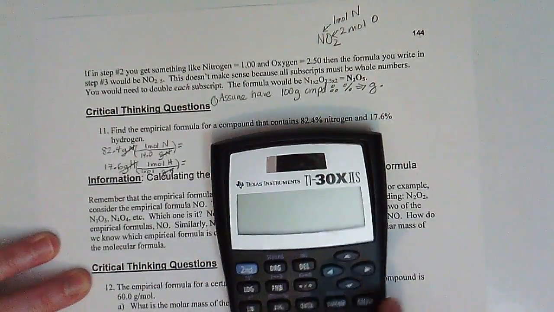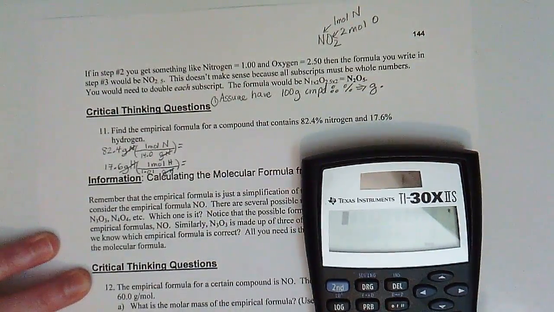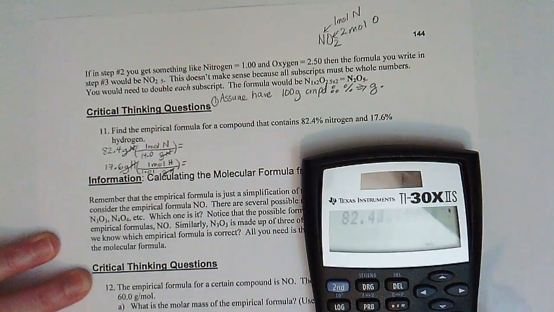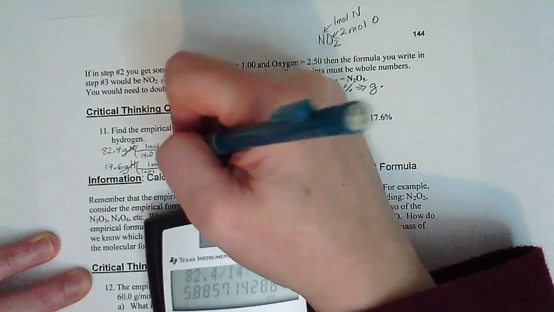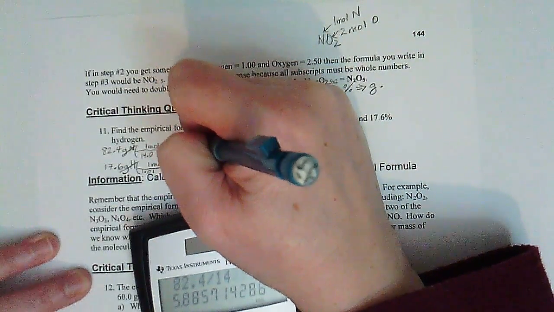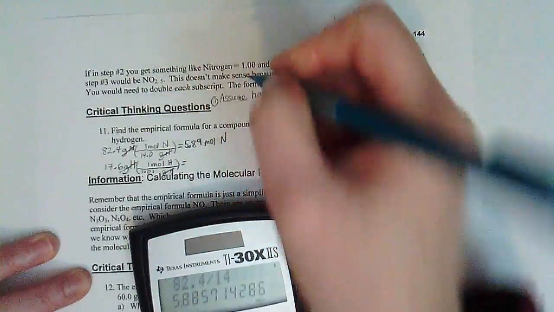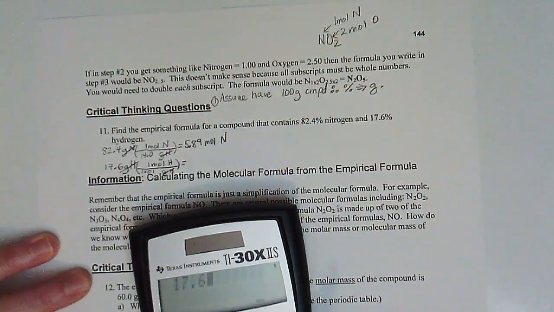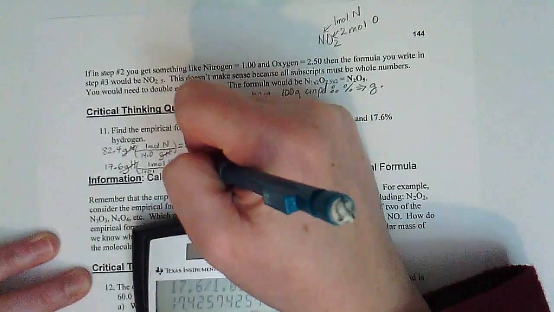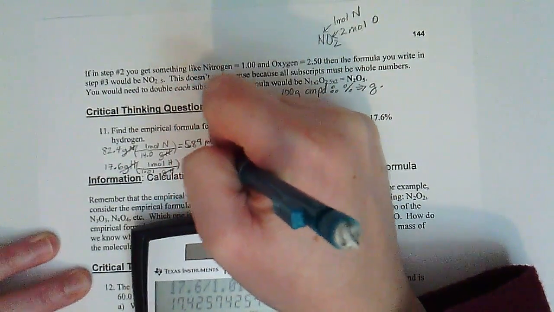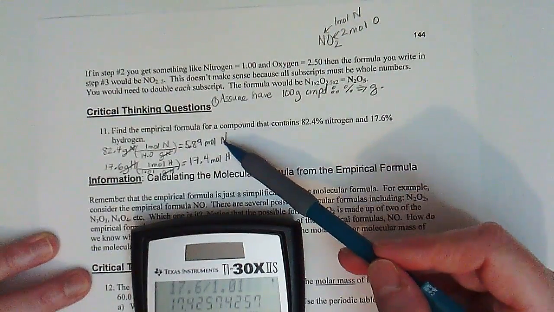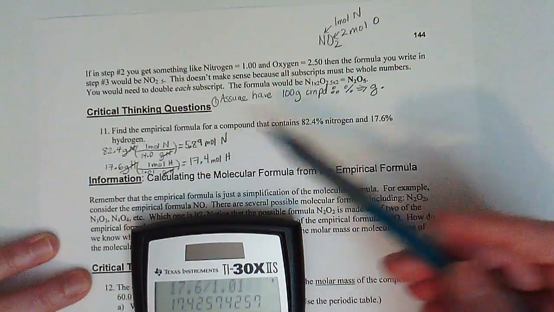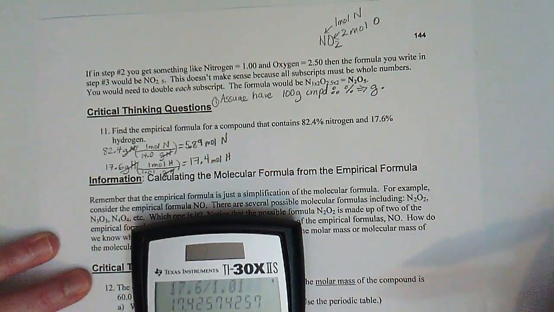Okay, so I'm ready to do a little calculating here. So 82.4 divided by 14, and we're going to use 3 sig figs, so that's 5.89 moles of nitrogen. And 17.6 divided by 1.01, we have 17.4 moles of hydrogen. Now, the problem is I can't write a formula with N 5.89 and H 17.4. I need them to be whole numbers.